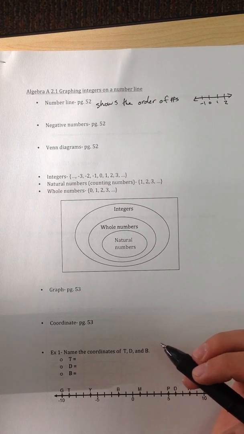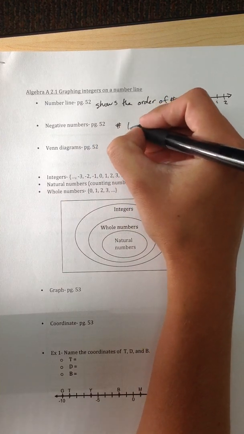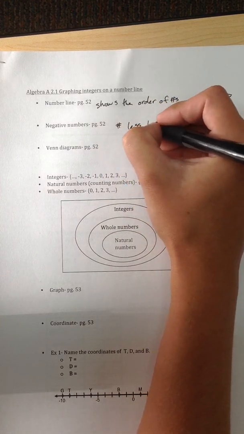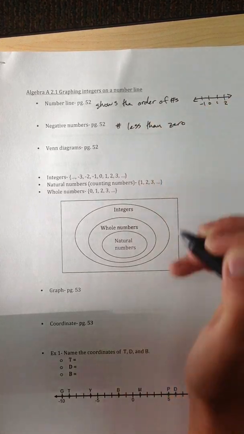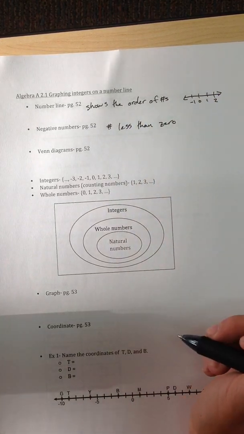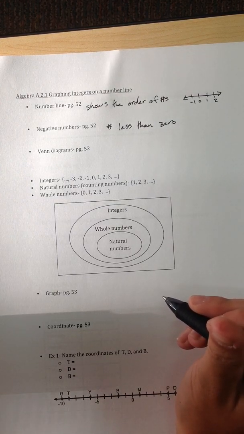Next thing we've got here is negative numbers. Negative numbers are numbers that are less than 0. I'm sure you've heard of them before: negative numbers are numbers that are less than 0.